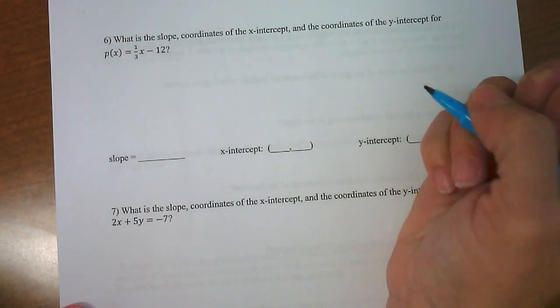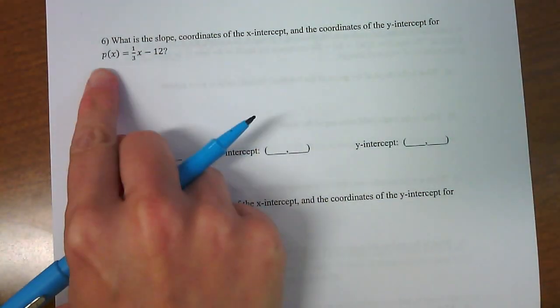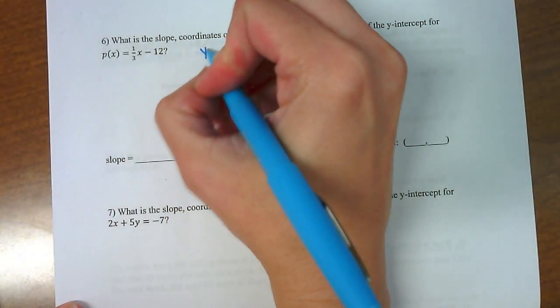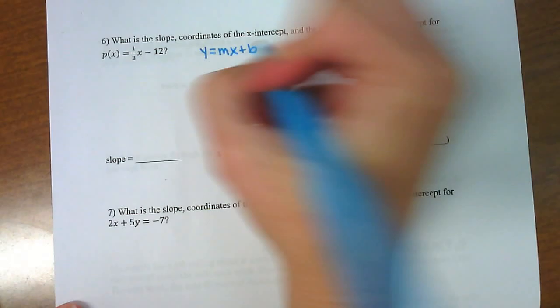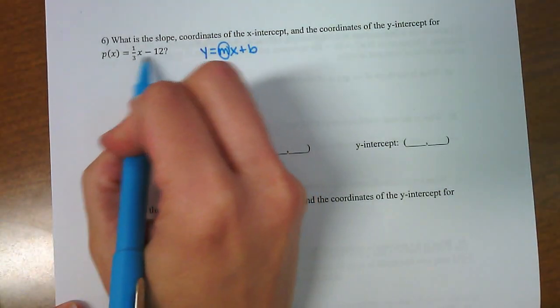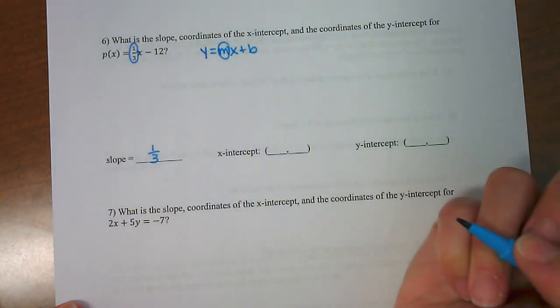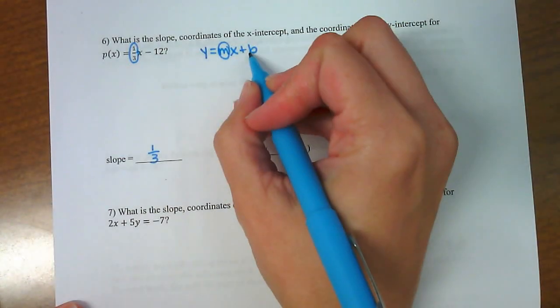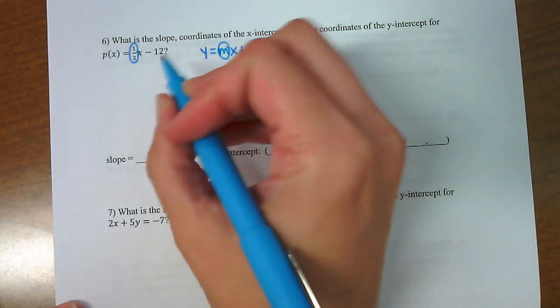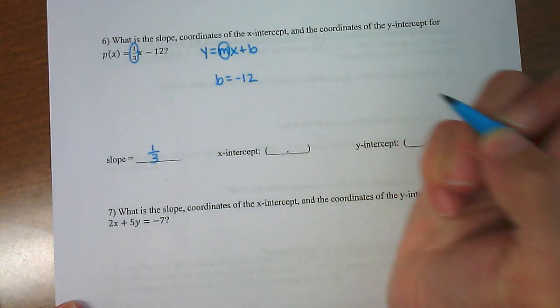All right, number 6, what is the slope, coordinates of the x-intercept, and coordinates of the y-intercept for our function? So we learned slope-intercept form looks like this, and our slope is our m value. This is set up in slope-intercept form, so our slope is 1/3. Our b is our y-intercept, so our y-intercept is -12.